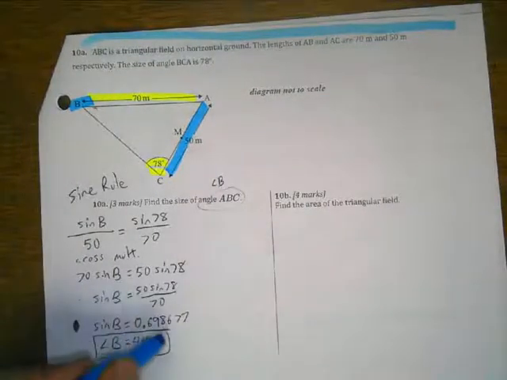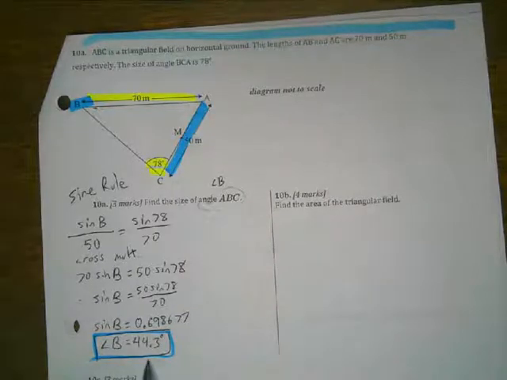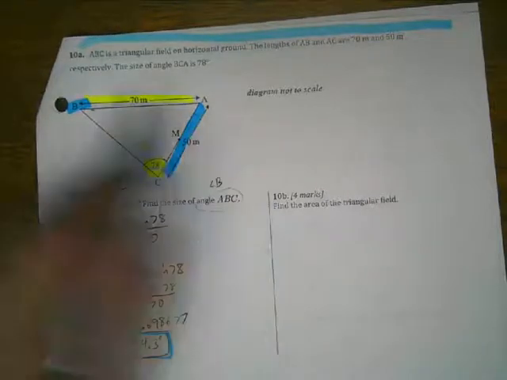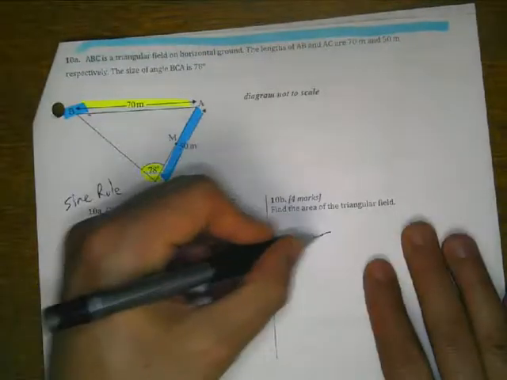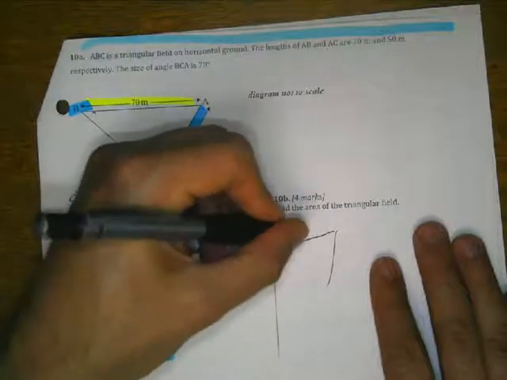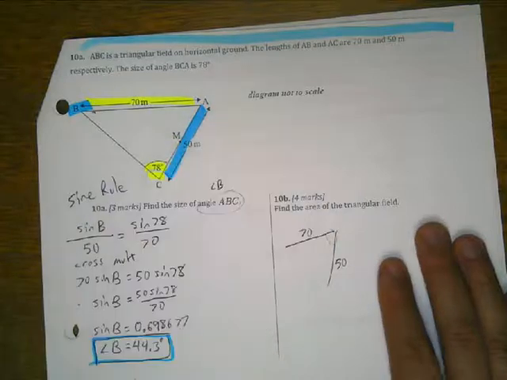Okay. Find the area of the field. So, if I know this is 44.3, to find the area of the field, I need the angle between the two sides that I know the length of. This is 70, and that's 50, so I'm going to need this angle right there.